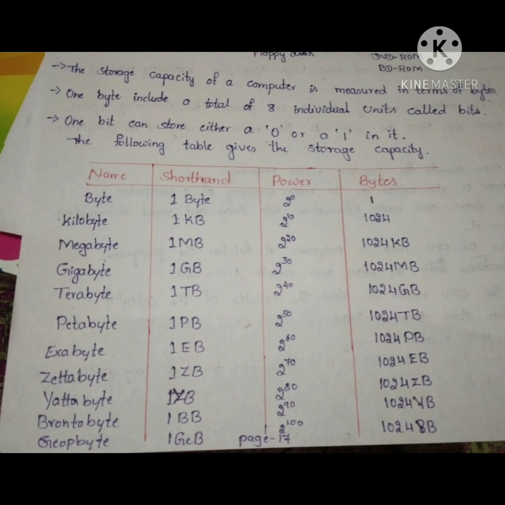A bit stands for binary digit. Either it is a 0 or 1. A sequence of 8 bits is called 1 byte.